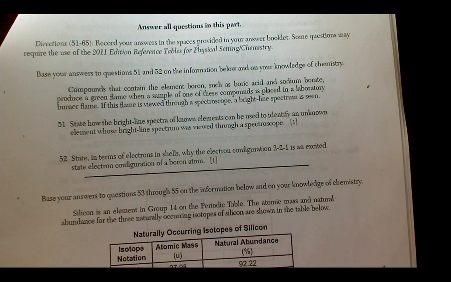You put the metal salts into fire, turn green and red and whatever, and use the spectroscope, the little kind of viewing device, little plastic triangle-shaped thing, to see the patterns, the bright line spectra. 51 says, state how the bright line spectra of known elements can be used to identify an unknown element whose bright line spectrum was viewed through a spectroscope. So you looked at the spectroscope, you have some unknown element, you don't know what it is, but you can see the line pattern. How can bright line spectra of known elements be used to identify that thing?